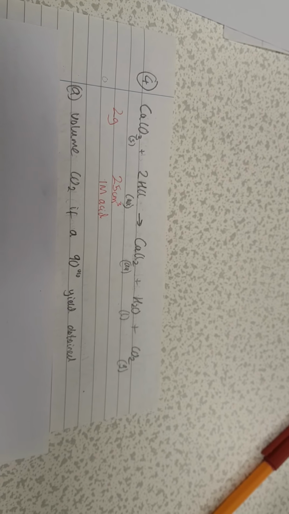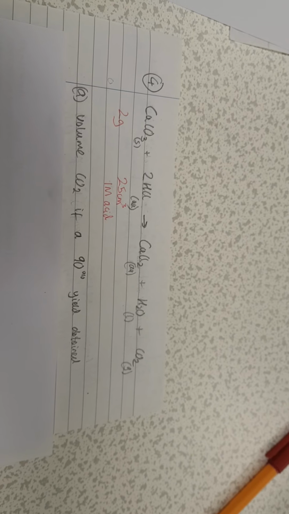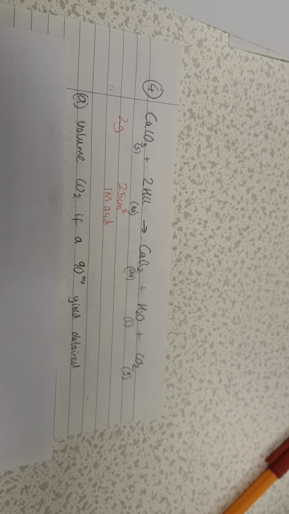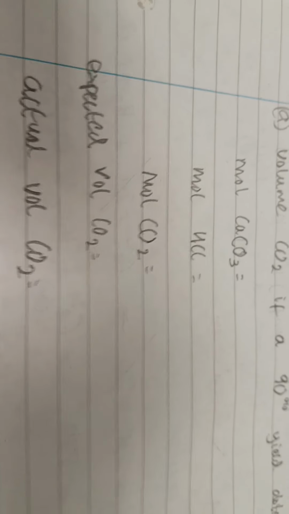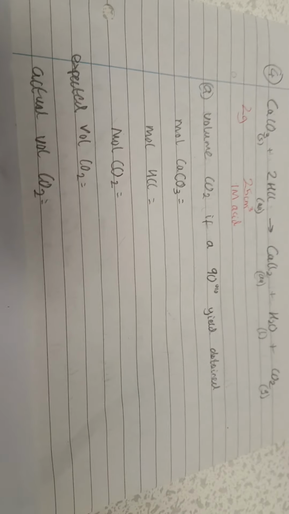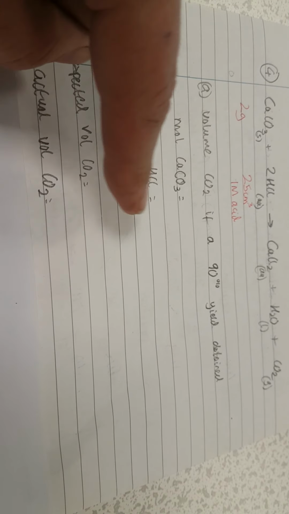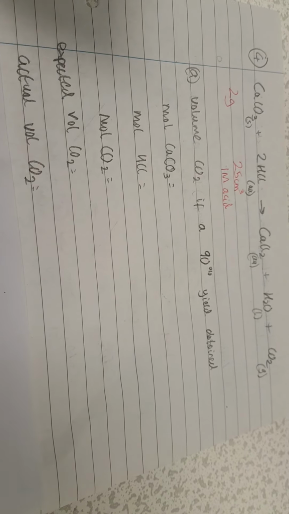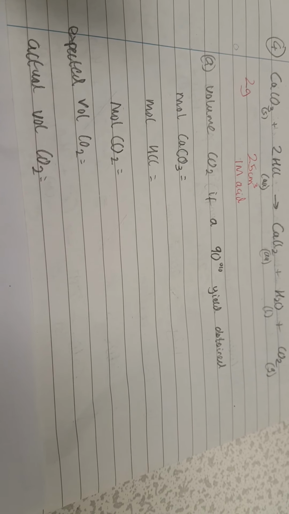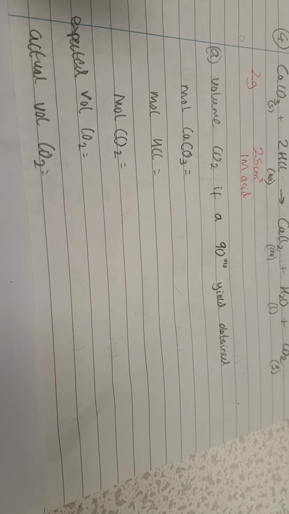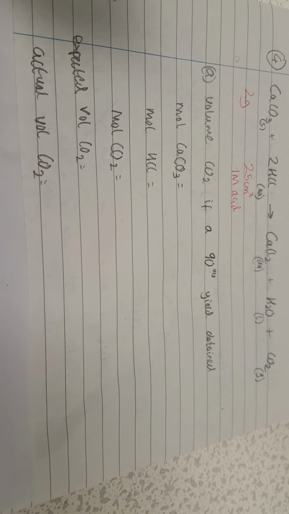I'm not even revealing the answer at this point for this one, but I will give you a hint. So pause for now anyway, come back if you need a hint. Okay, here's the steps for you. You'll have to work out the moles of calcium carbonate and then the moles of HCl, and then decide which one of those two is in excess. And the one that is in excess is the one you do not use.